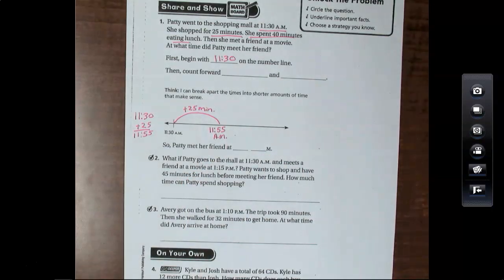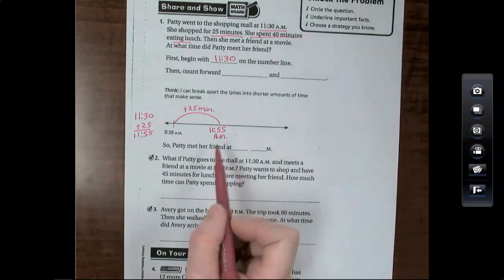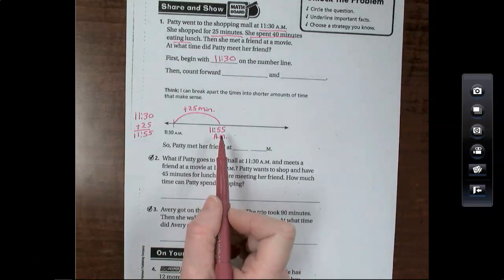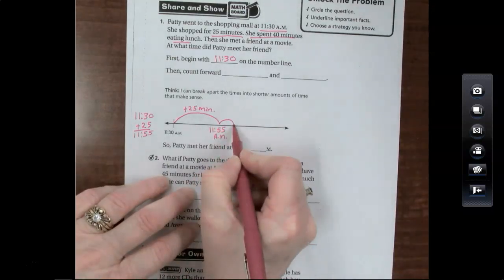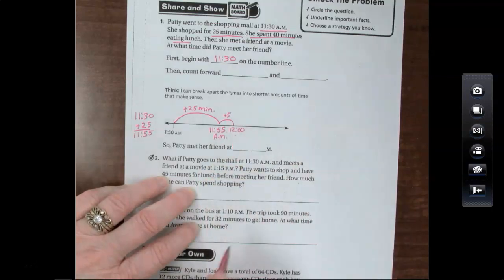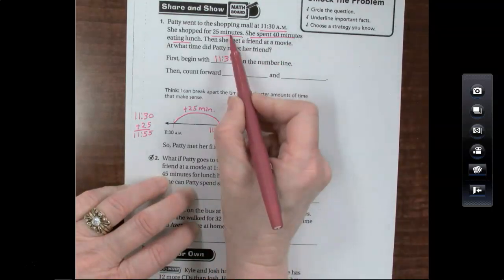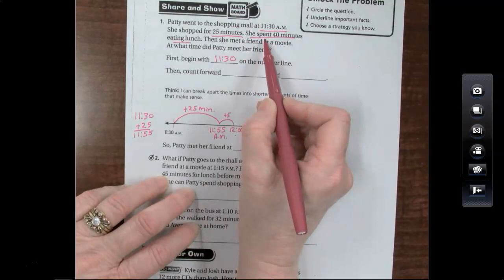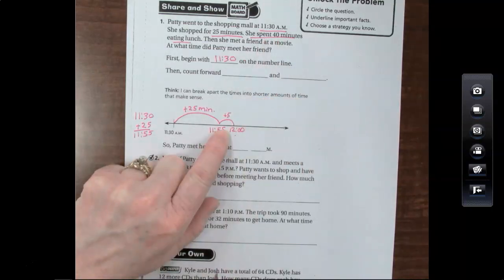Now, it's easy to work with hours. So what I would do, if you're at 11:55 a.m., is add 5 minutes to that to make it noon. Okay, so now it's noon. We did the 25 minutes, and it says she spent 40 minutes eating lunch. Well, we took 5 minutes away from that to make it noon.